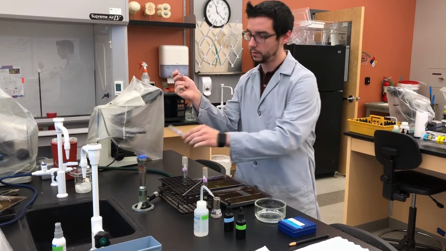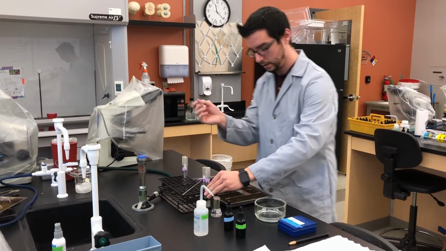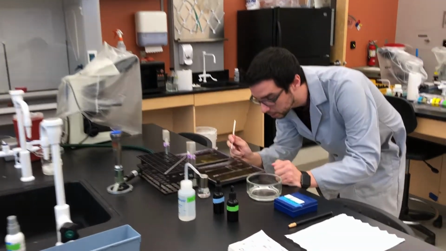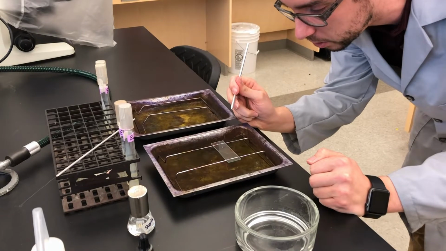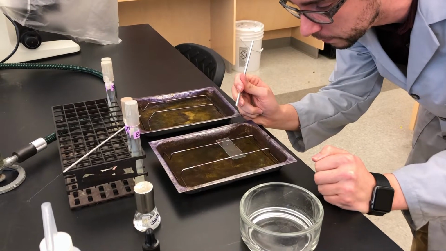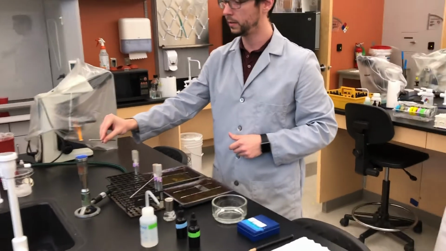Bring it out. Flame the mouth of the tube. Recap. And then take that little bit of culture and dab it into the water and shake it around a little bit to get it free, and then sterilize.